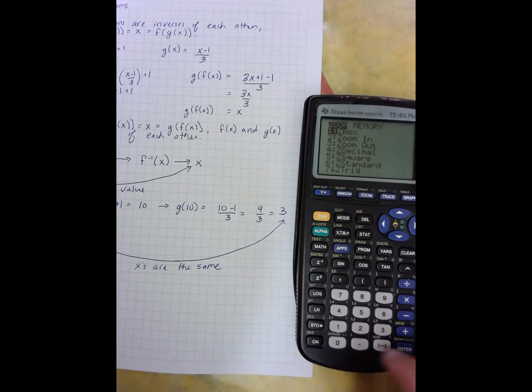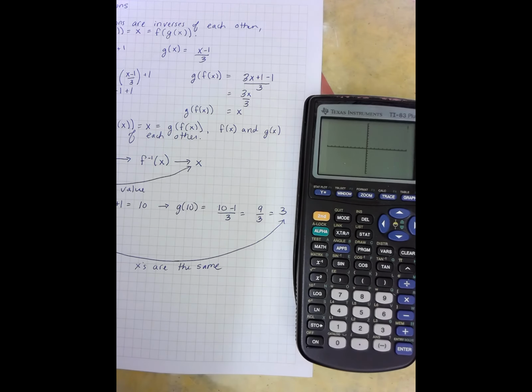I'm going to go to zoom and 6, meaning standard. And when I graph those two functions, we can see that there's a line of symmetry. If I had graphed in here also y equals x, that would be the line of symmetry that would map the first function to the second or the second to the first.